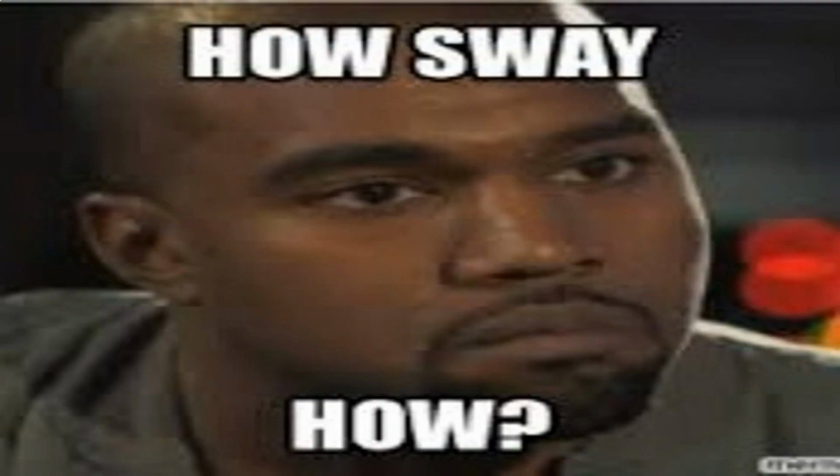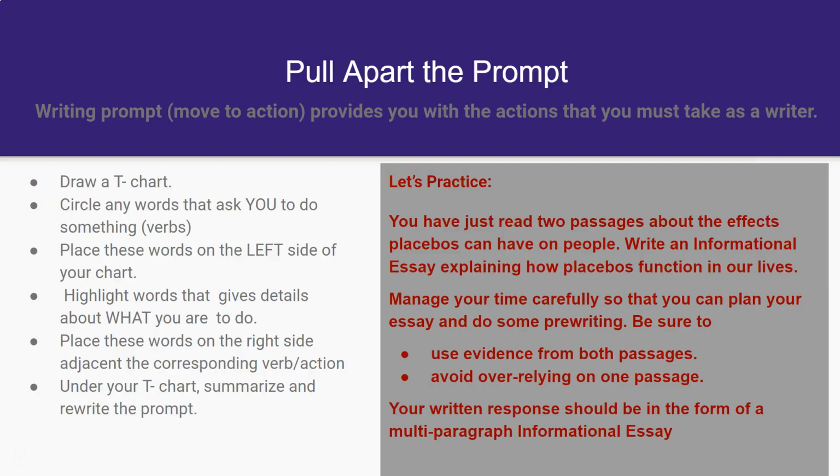All right, so how do we get all of this done? The first thing we're going to do is pull apart the prompt. So in your end of the course, you are going to receive a prompt.